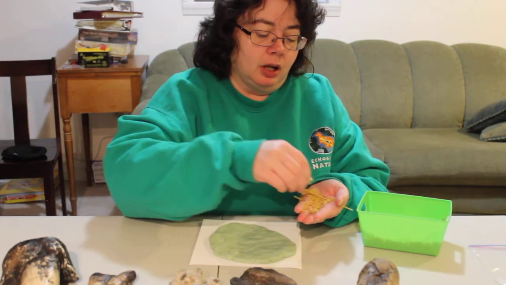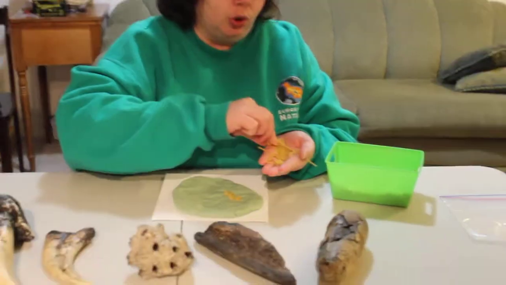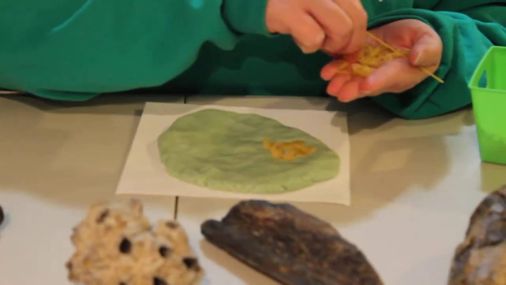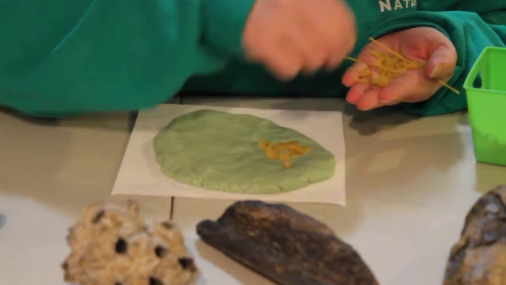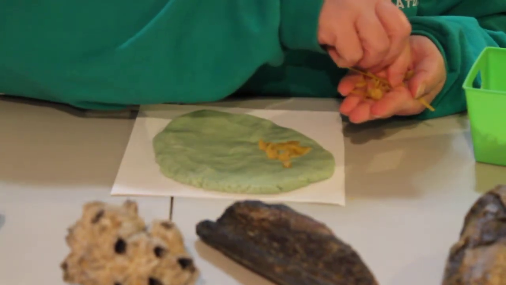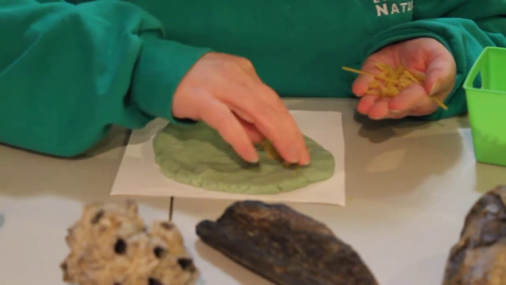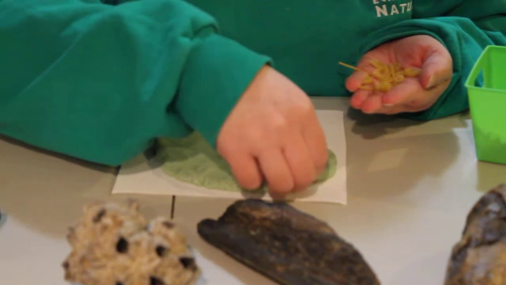And think about how sometimes the shapes may help you create your dinosaur. So what I'm doing right now is I'm sticking some of my pasta pieces into the Play-Doh.